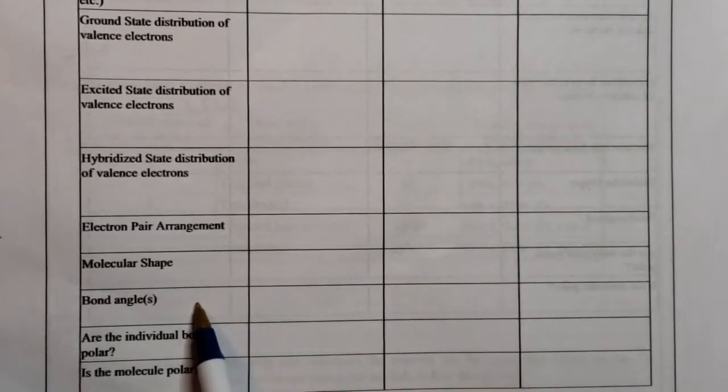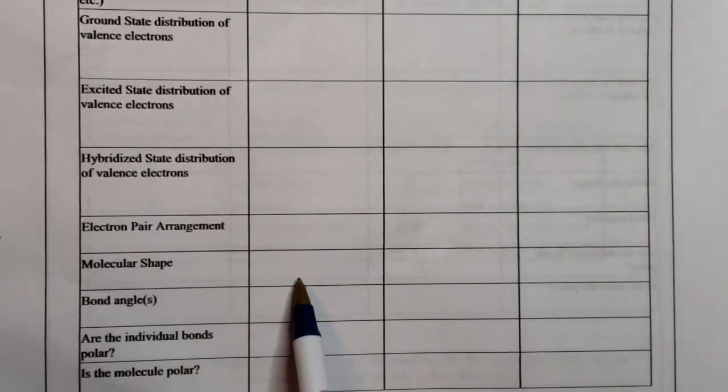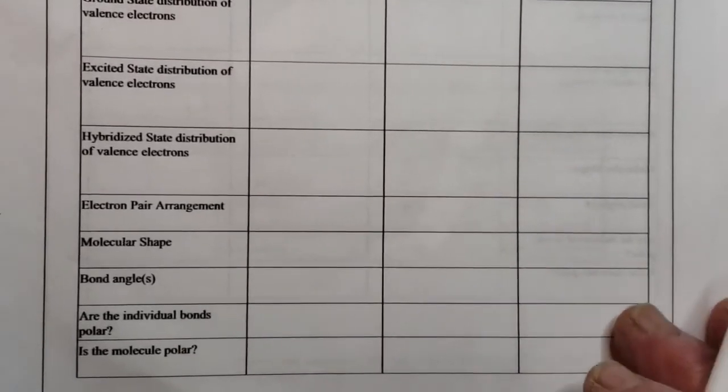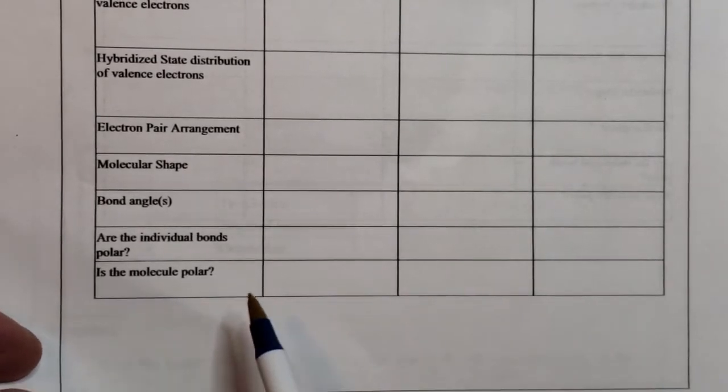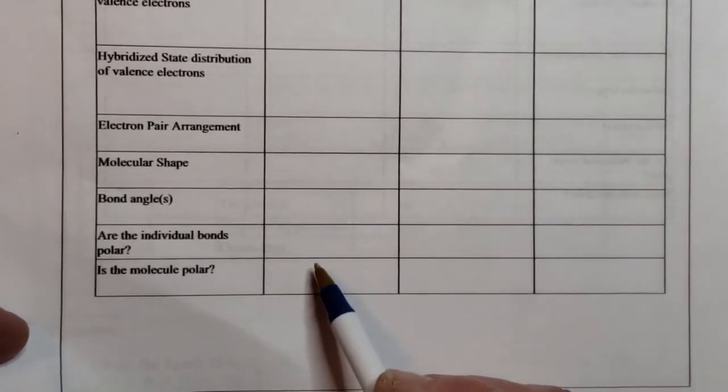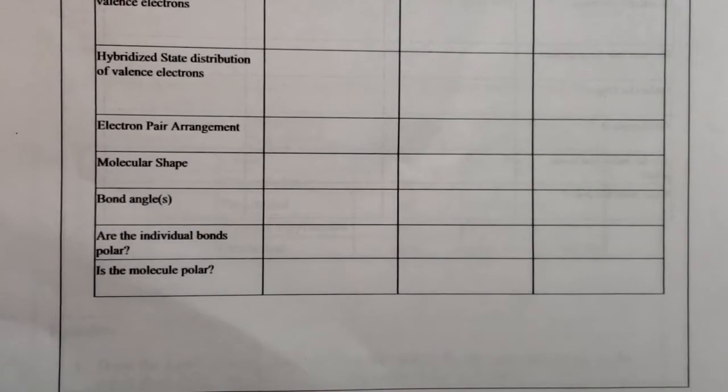All right, and then we want the bond angle, again from last week's lab. That's the angle between the peripheral atoms. Now here's something new. Are the individual bonds polar? And is the molecule polar? At this point, I want to cut away to the blackboard because this takes a little bit of an explanation about the difference between these two questions. All right, well, let's cut away.